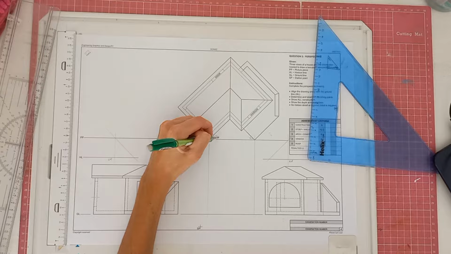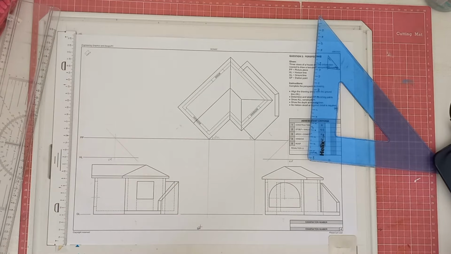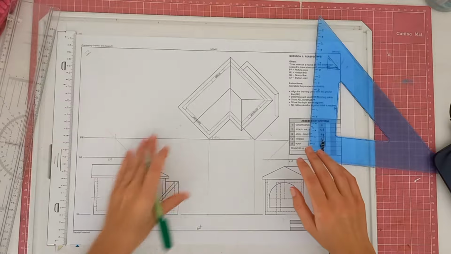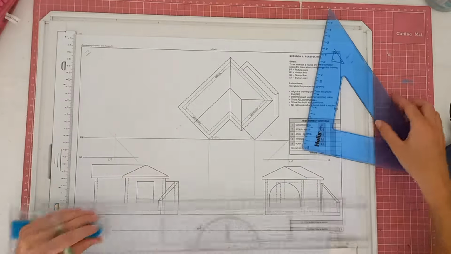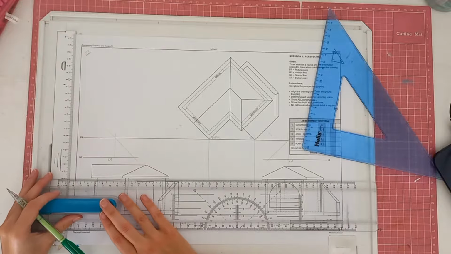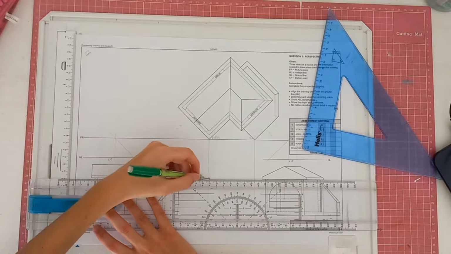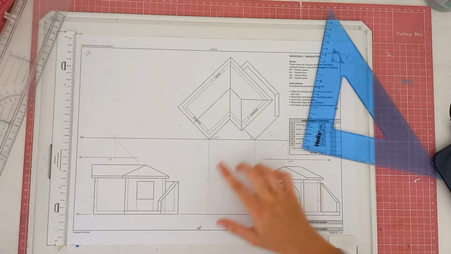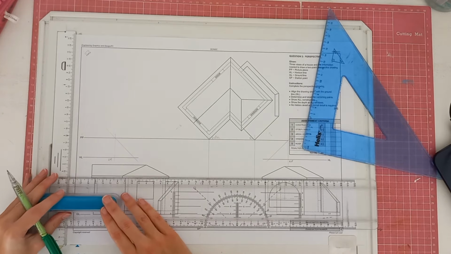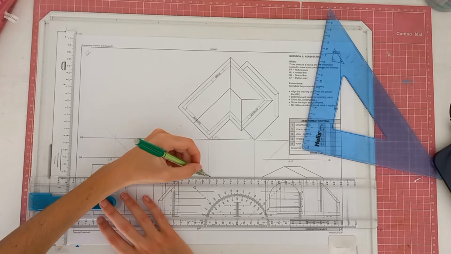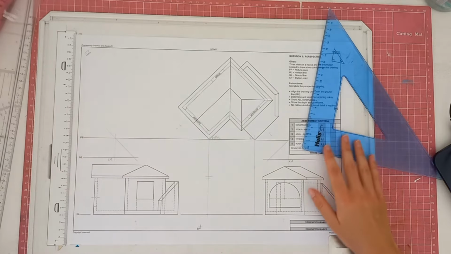Because the roof is going to go on top of everything, it is important that we start there so that we don't have to worry about erasing lines to fit the roof over our walls. So we're going to start off by taking the height of our roof onto this line here. So we have the roof over there. And if you want to take this gap up here as well, you can do that, because it is required for you guys to do.